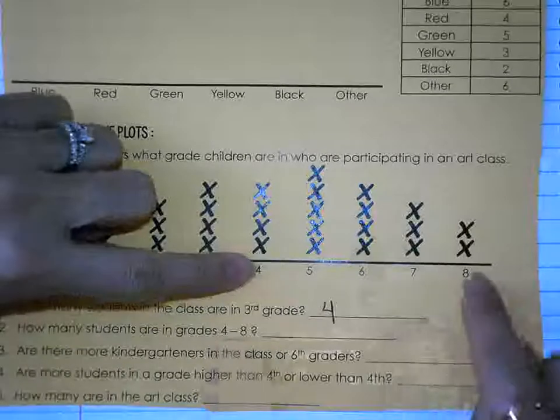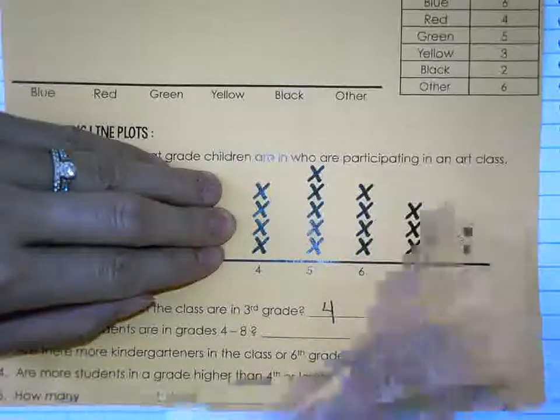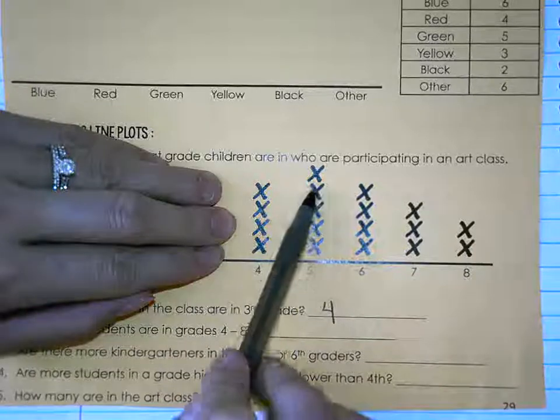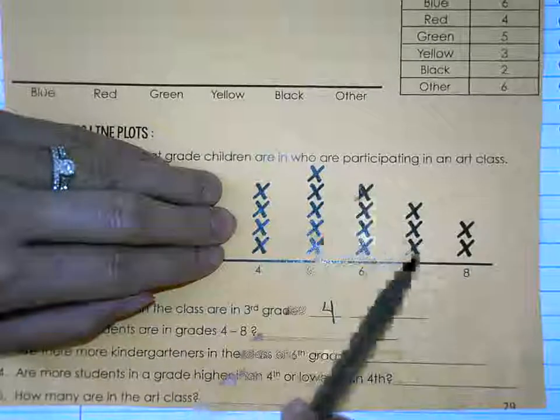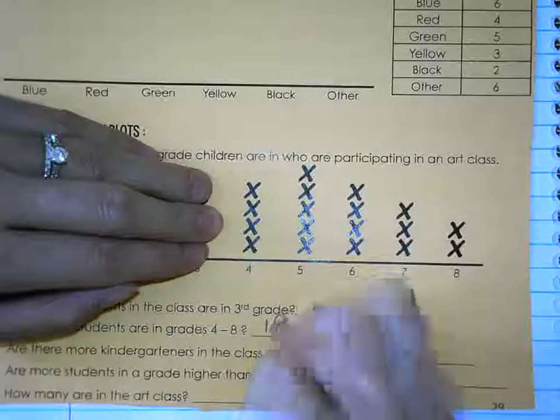And then it says, how many students are in grades 4 through 8? Well, here's 4th through 8th grade. I'm going to count up all of the X's in 4th through 8th grade. So it's 1, 2, 3, 4, 5, 6, 7, 8, 9, 10, 11, 12, 13, 14, 15, 16, 17, 18.